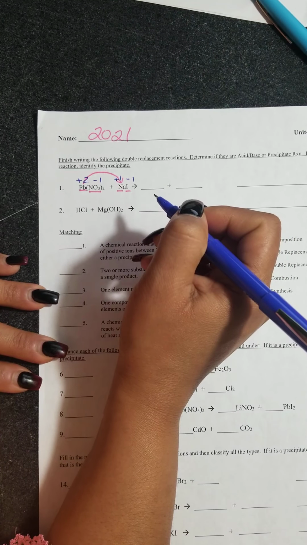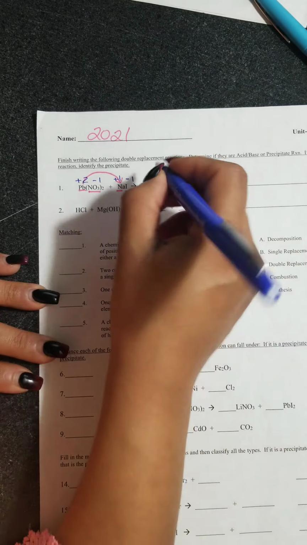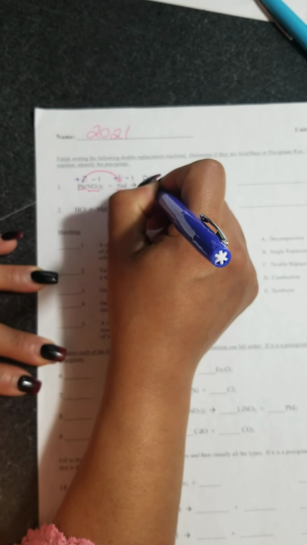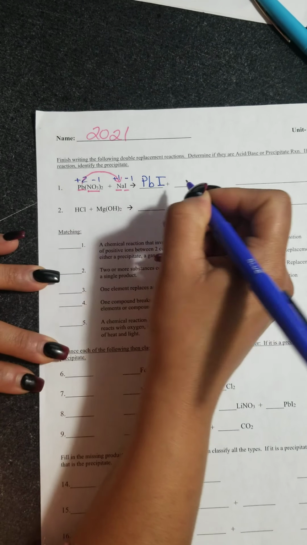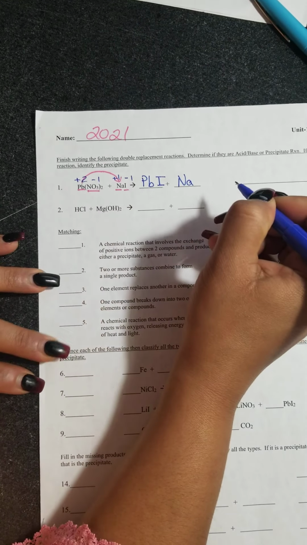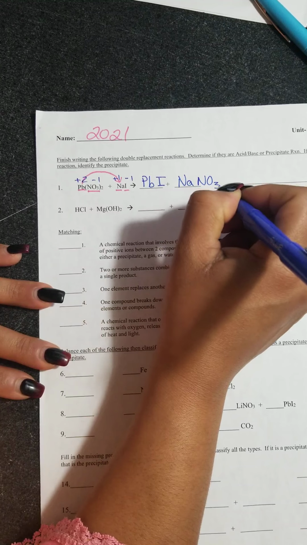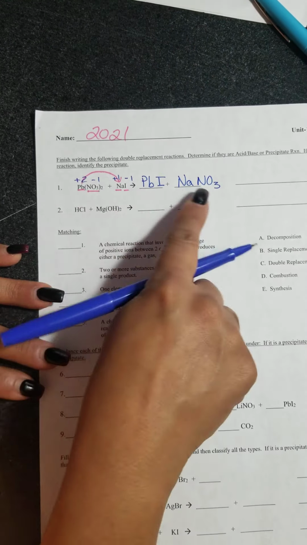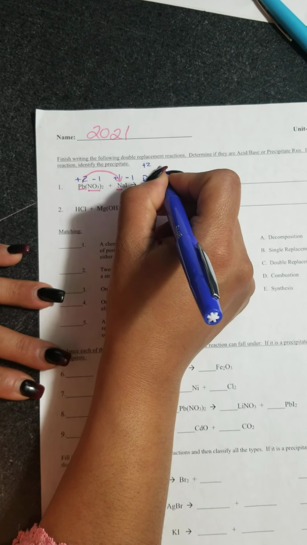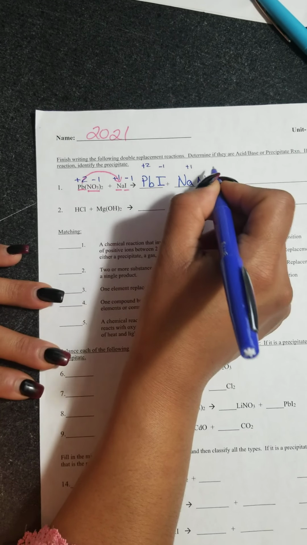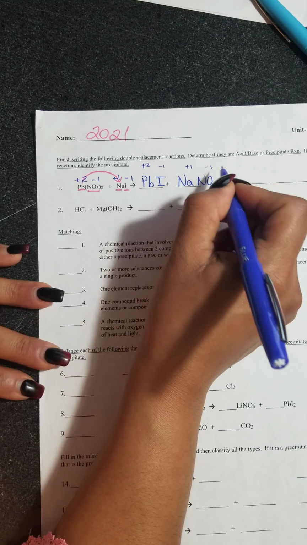In that case, we can start off with our Pb, and it's going to start grouping up with iodine, because it took the sodium's place. Sodium, remember, metals are written first, is going to go ahead and group with NO3. Before I go any further and write parentheses, let's go back. Lead is my +2, iodine is my -1, Na is my +1, and NO3, which is nitrate, is in my polyatomics as a -1.